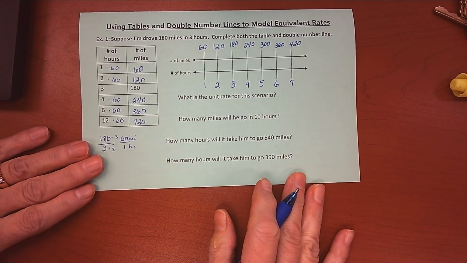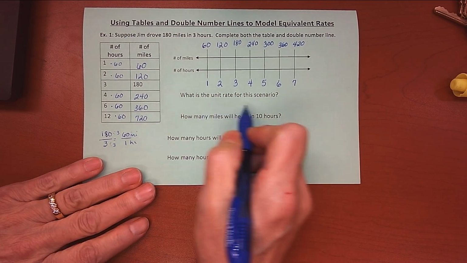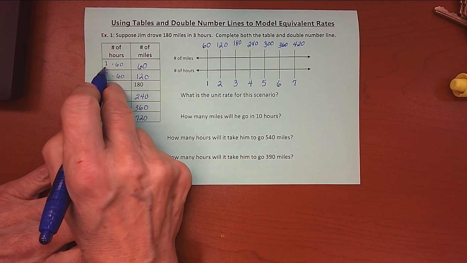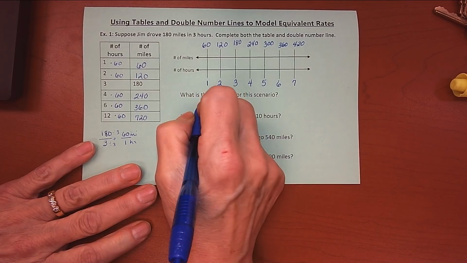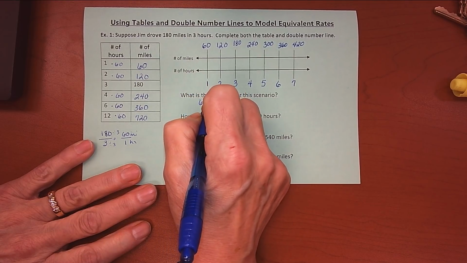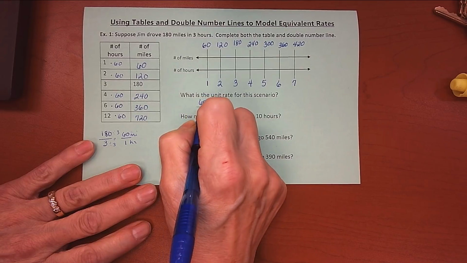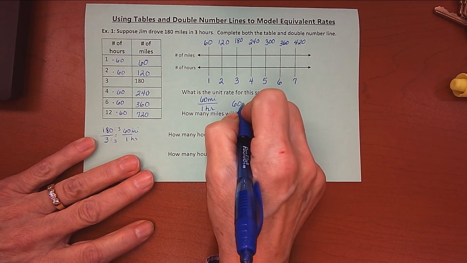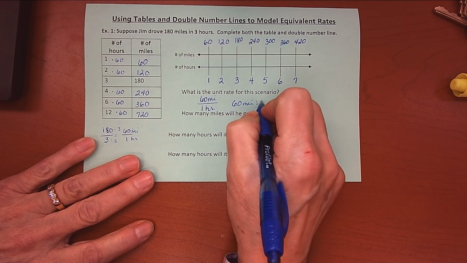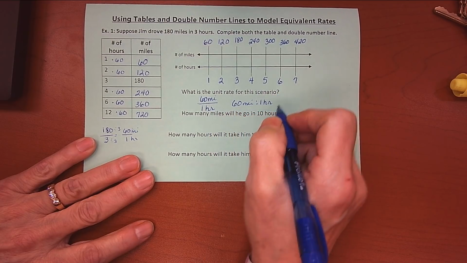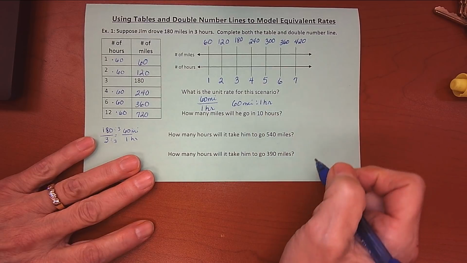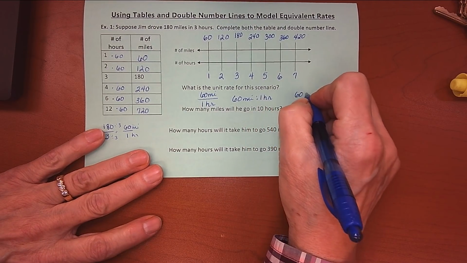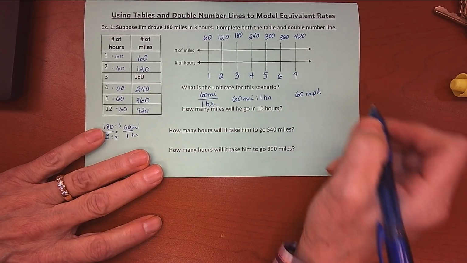Okay, so now let's answer some questions about this. What is the unit rate for this scenario? Well, we know that that's the one where the number of hours is 1, and so our unit rate then is 60 miles in 1 hour. Of course we could write that 60 miles in 1 hour or 60 miles to 1 hour. Can you even write it 60 miles per hour?